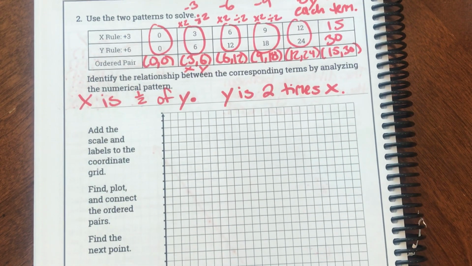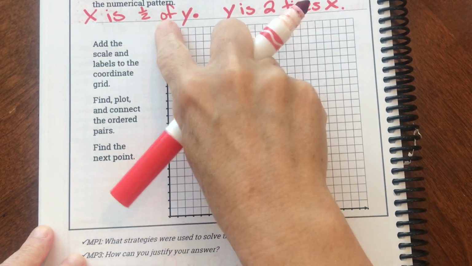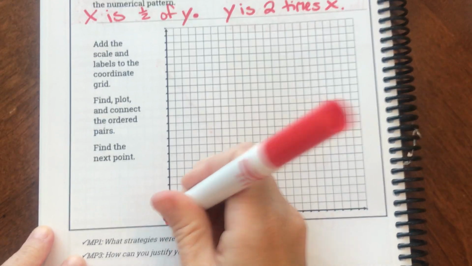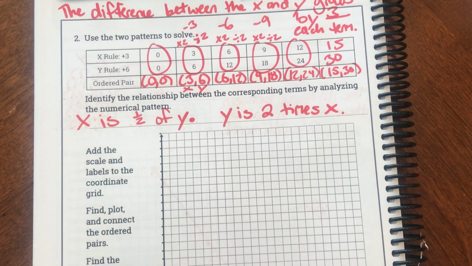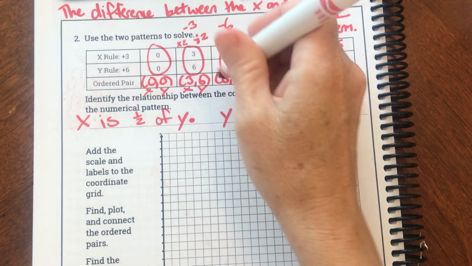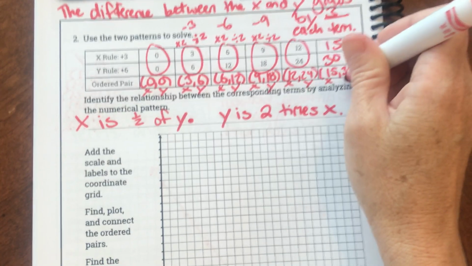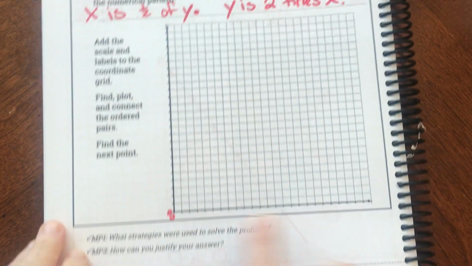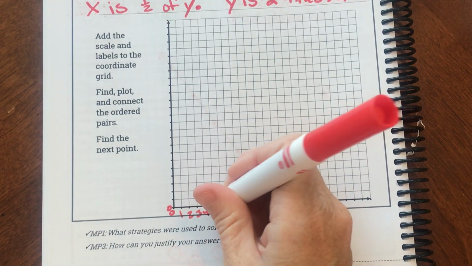Okay, so my last part is, then I need to plot these. Now notice on this one, they didn't give me my scale. I know 0, 0 goes here. And then I also can see what are my first X's to see what my scale needs to be. So my X has to go only up to 15. I definitely have 15 there. So I would just count by ones.